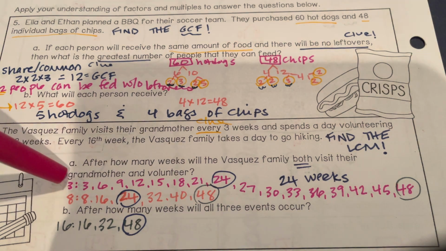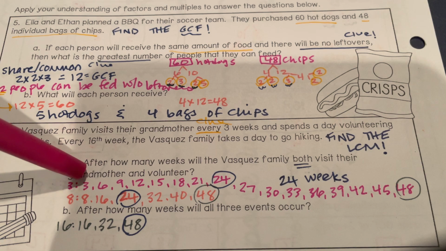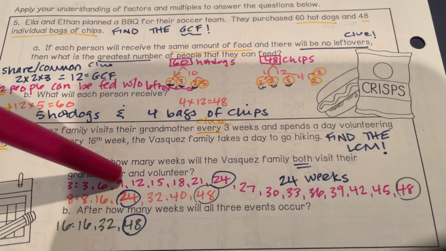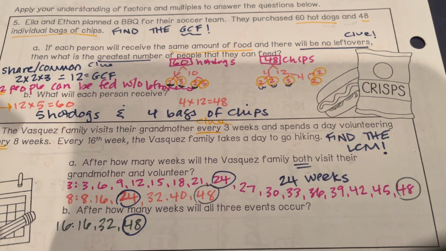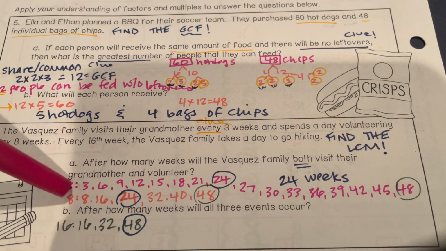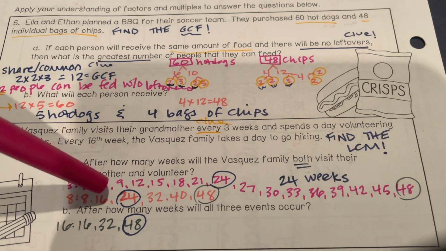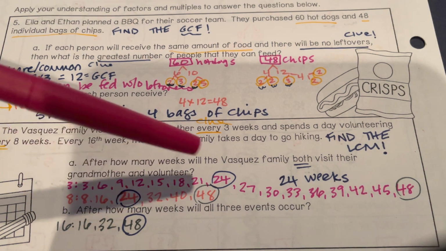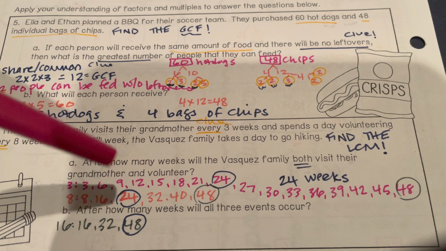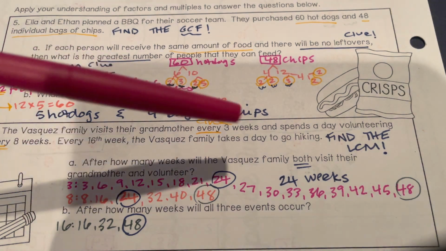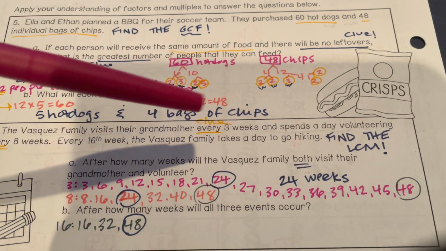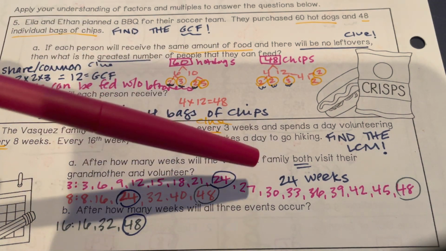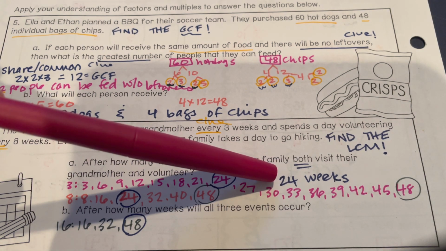So I'm going to start listing the multiples of 3. Again, they're infinite, but I'm just going to get started. Just like skip counting. 3 times 1 is 3, 3 times 2 is 6, 3 times 3 is 9, and so on. 12, 15, 18, 21, 24. Now for 8, we're going to do 8, 16, 24. Oh, look, they have 24 in common. So 24 is the least common multiple. The LCM is 24. So they're going to both visit their grandmother and volunteer every 24 weeks.